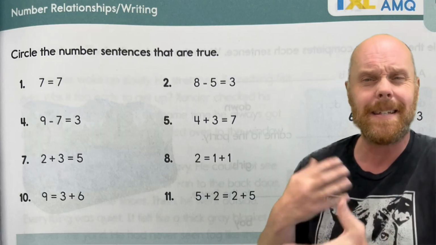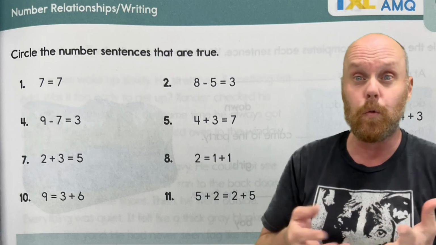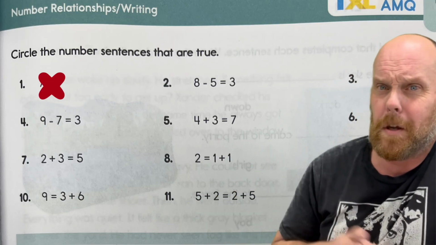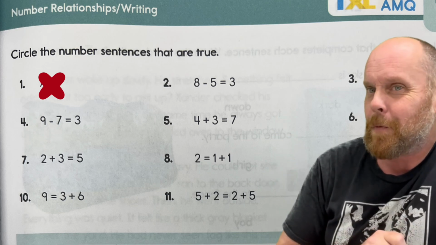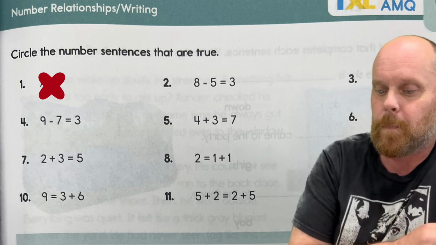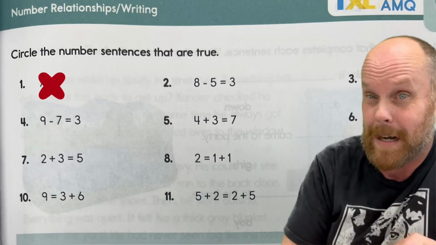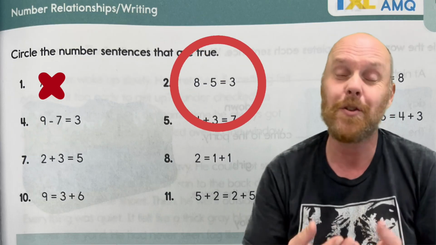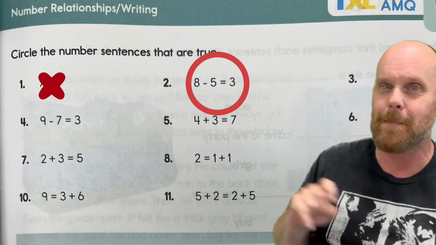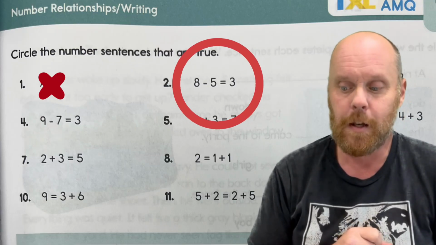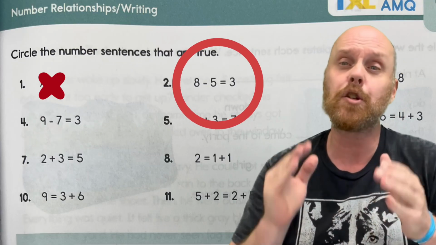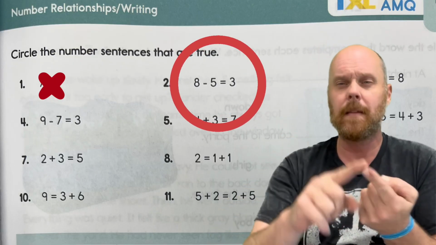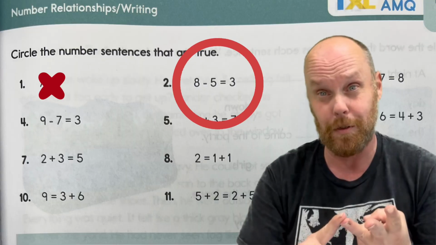Does that show any symbol or any mathematical steps that you have to do? No. So this one, well, we wouldn't circle because the directions say circle the number of sentences that are true. But if I look at number 2, 8 minus 5 equals 3, is that correct? It is. So we would go ahead and circle 8 minus 5 equals 3. So go through here and circle the number sentence that have all 3 things. They have the numbers, they have the symbols, and they have the answers.